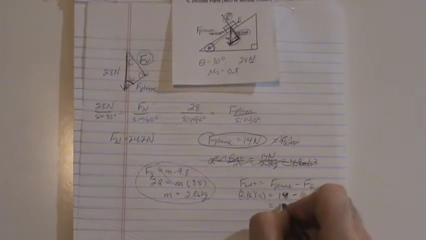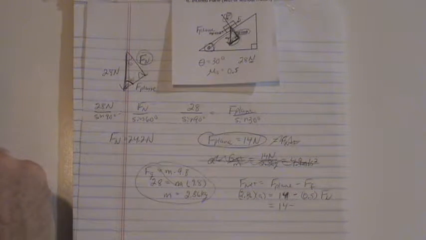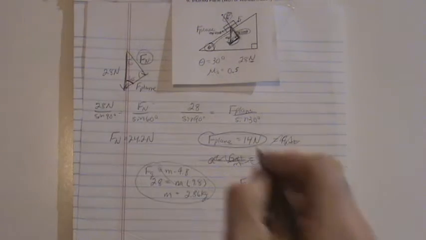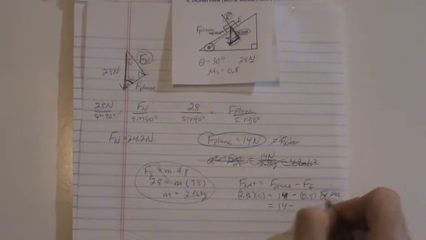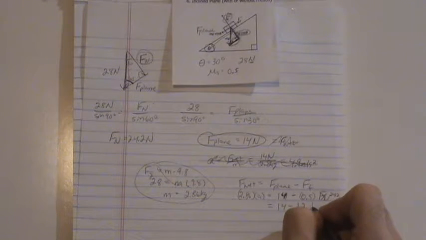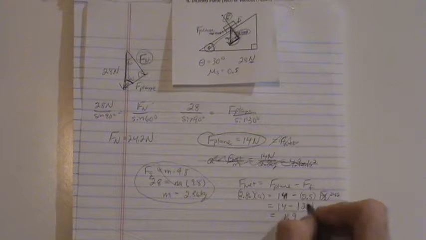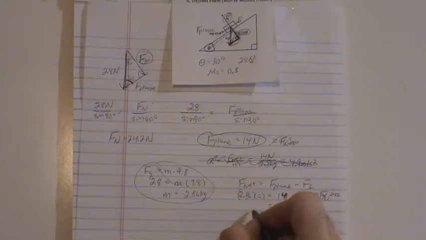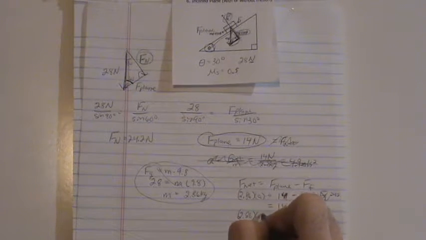So this equals 14 minus 0.5 times 24.2. I'm just going to do the math all at once here. It's 12.1, and then we do our math, we get 1.9 as the net force, which is 2.86 times the acceleration.